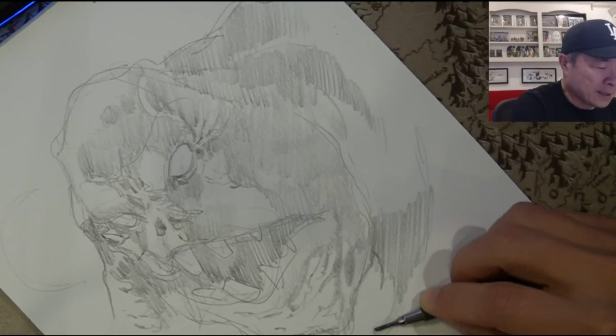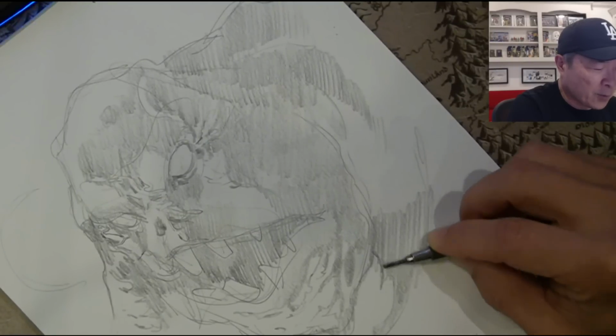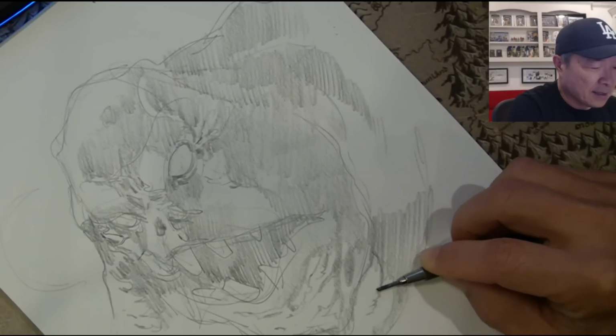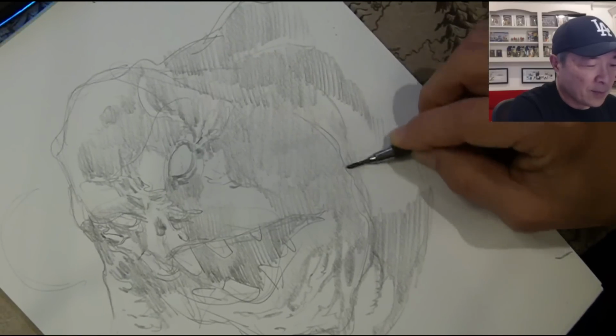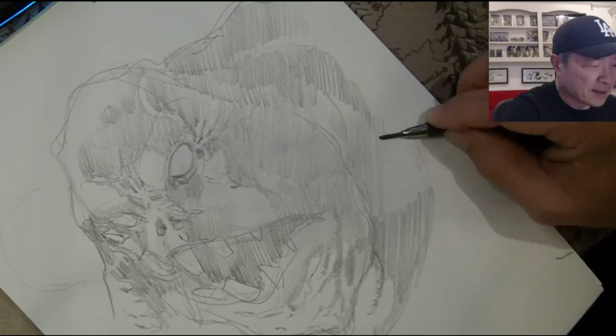This looks like if I were a crime reporter in Gotham City and Clayface were on the stand, this would be my pencil drawing of Clayface.